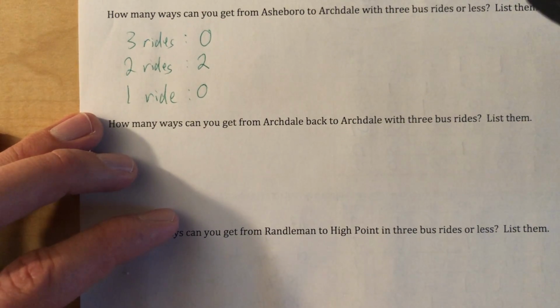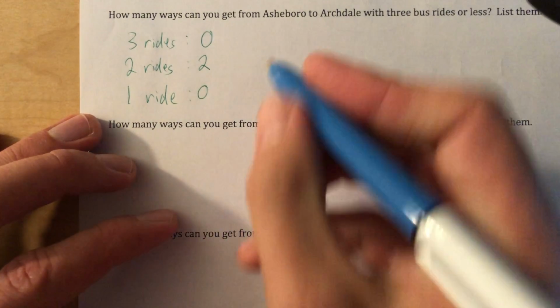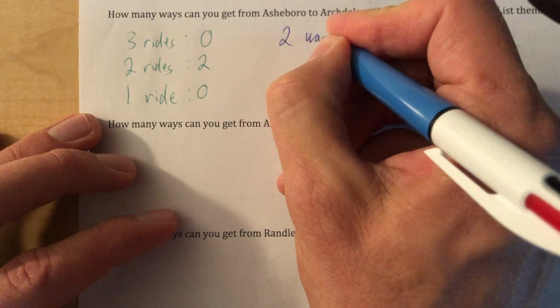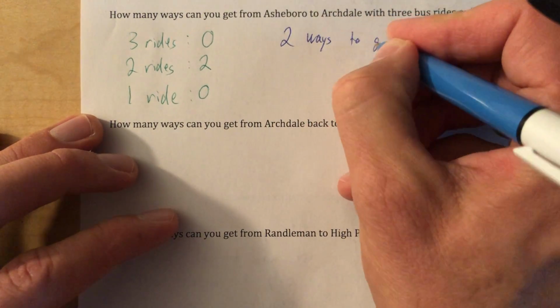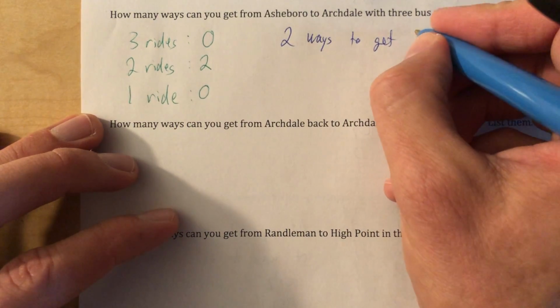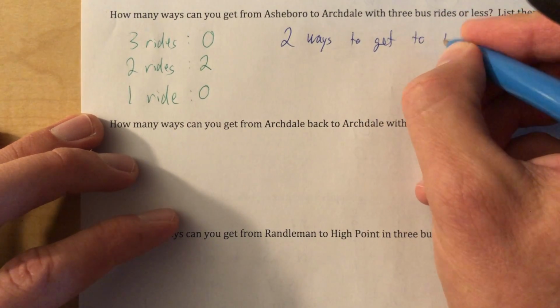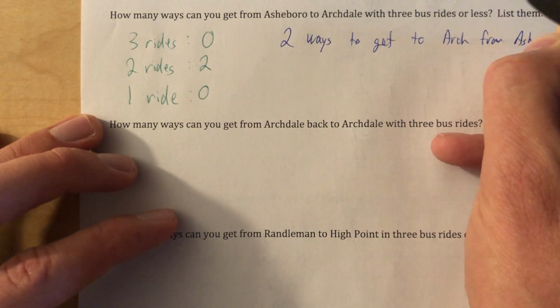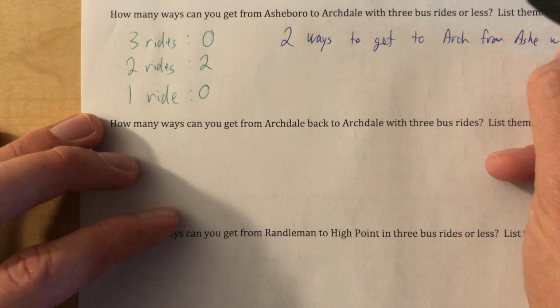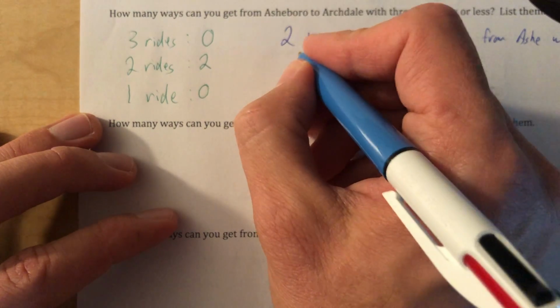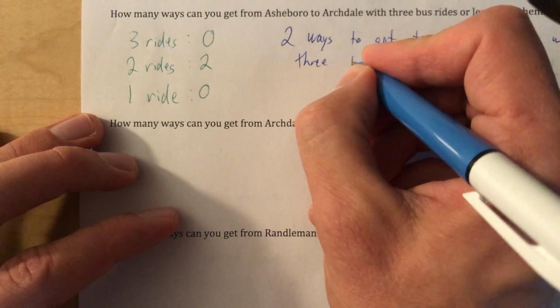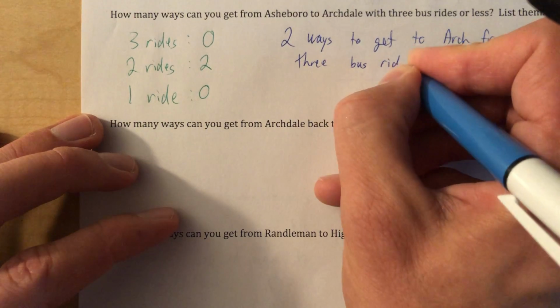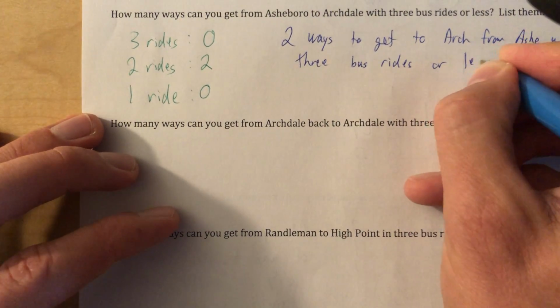And then, how many ways? Well, there are 2 total ways to get to Archdale from Asheboro with 3 bus rides or less.